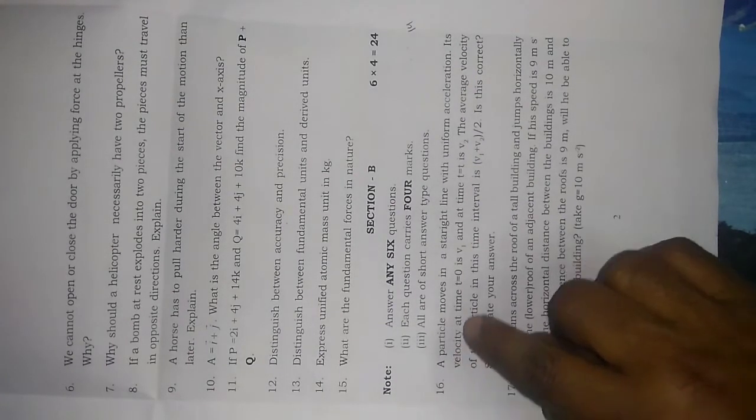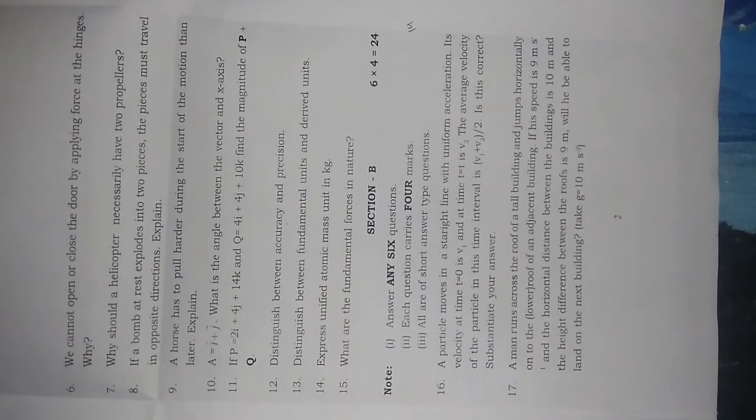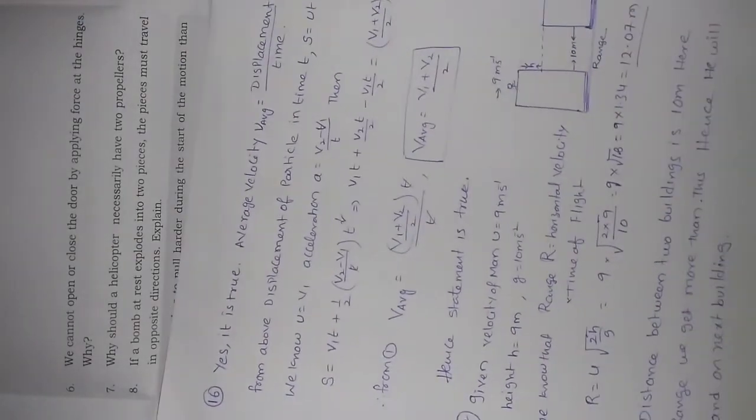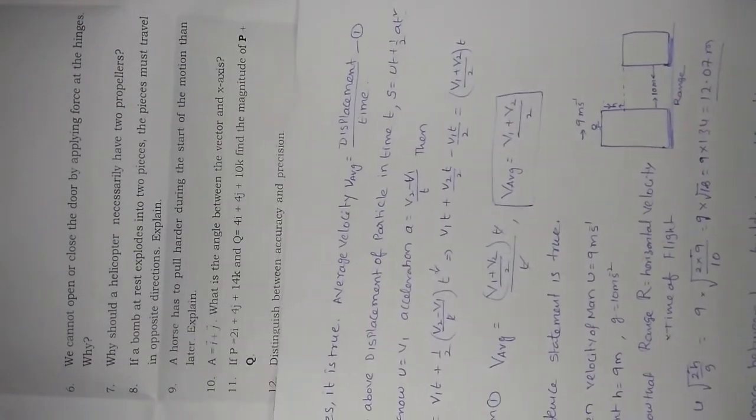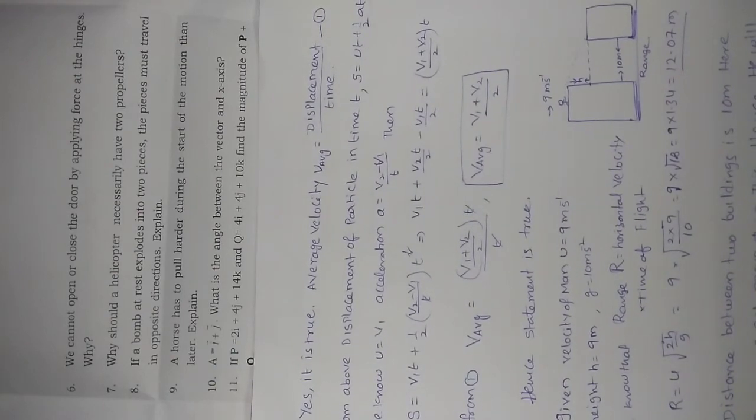A particle moves in a straight line with uniform acceleration. Its velocity at time t equal to 0 is v1 and at time t is v2. The average velocity of the particle in this time interval is (v1 + v2)/2. Is this correct? Justify your answer. For this, look at this small derivation. The answer is yes; the given statement is true.